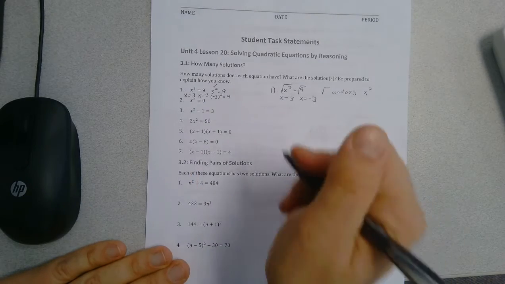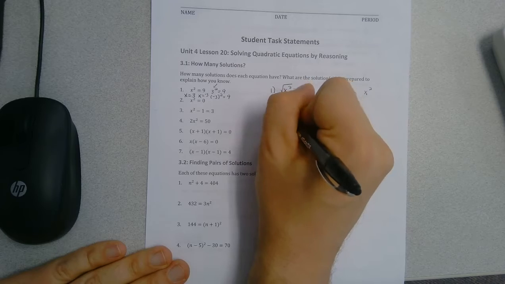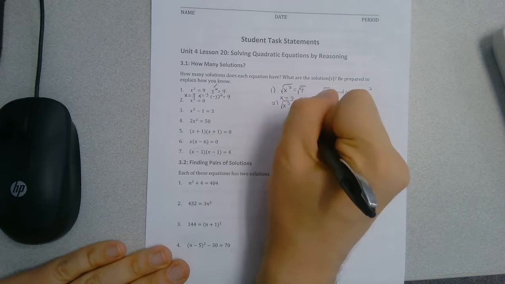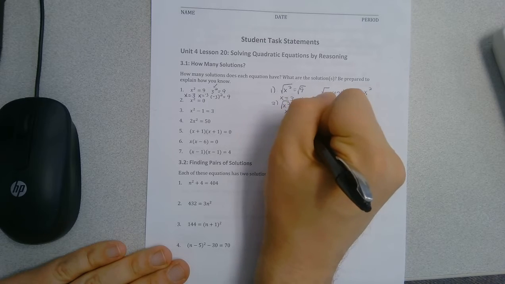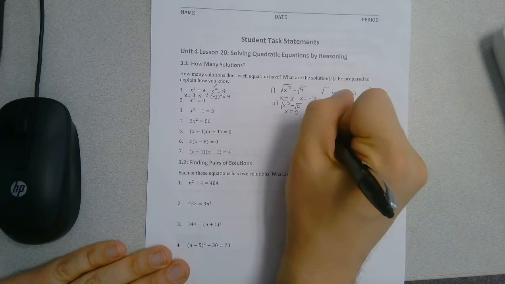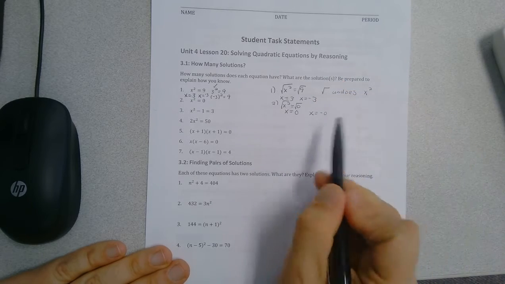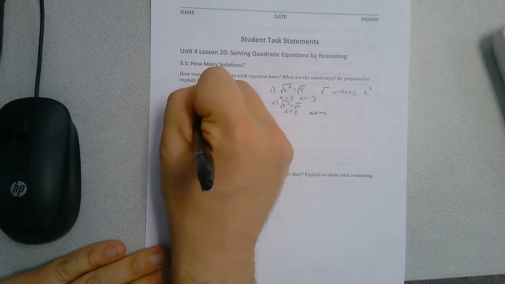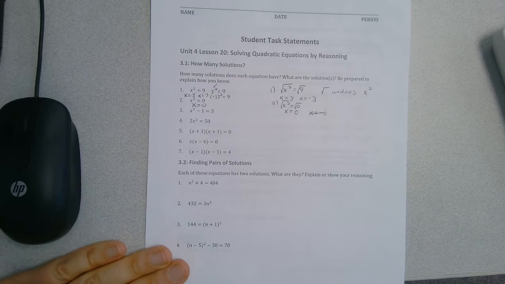Similarly here for number 2, if I'm working to solve that, if I have x squared equals 0, we could take the square root of both sides and get x equals positive 0 and also x equals -0. But the opposite of 0 is 0. So really, we only have one solution, x equals 0.